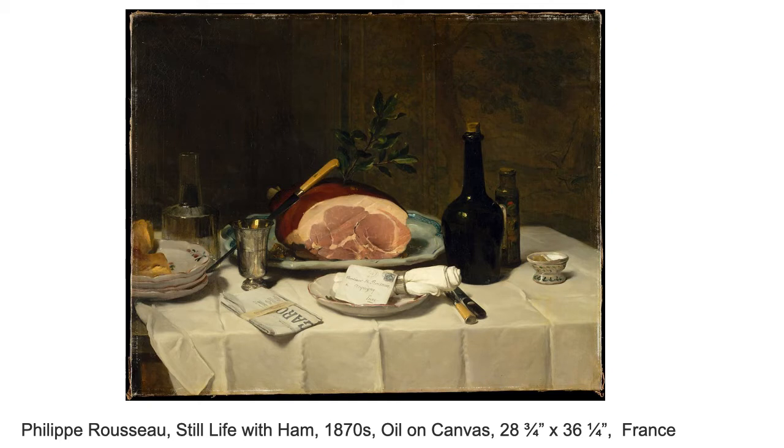And this has a pretty realistic use of color, right? We remembered about realism is what we see. So usually the newspaper is black and white, the ham is pink and red, and the bread is nice toasty brown. And in the background, we have a kind of dark area that's a little bit olive colored.